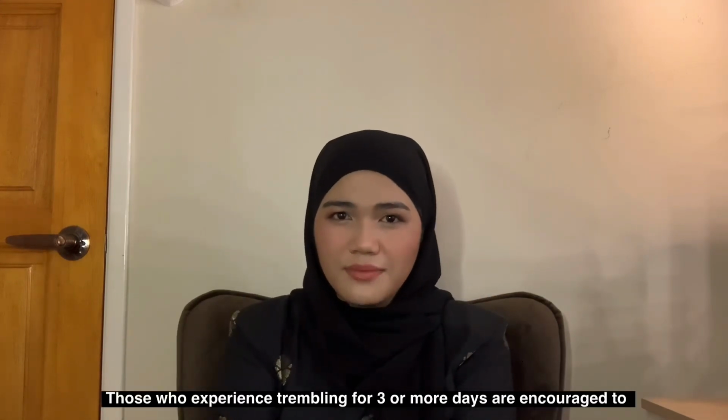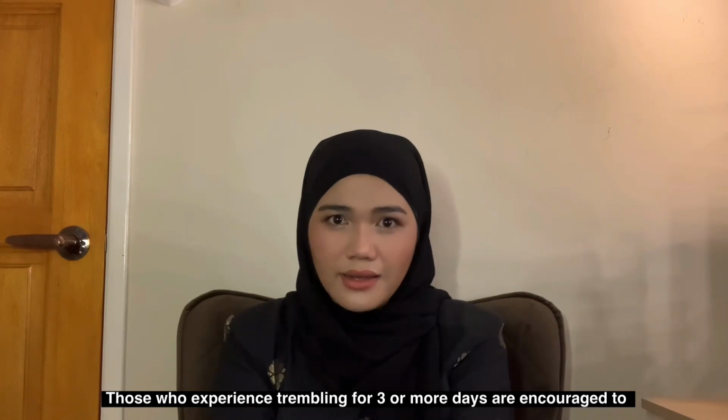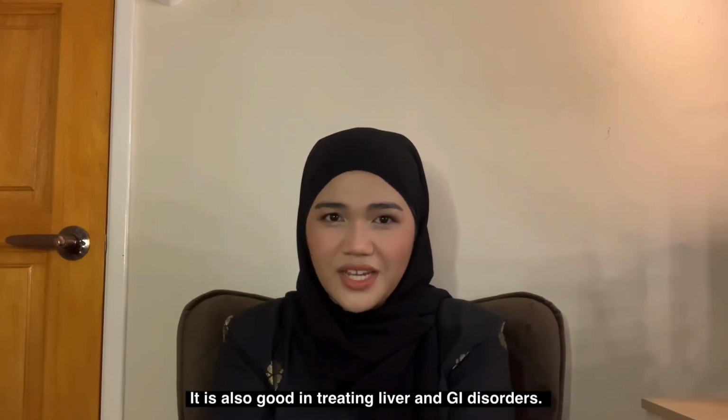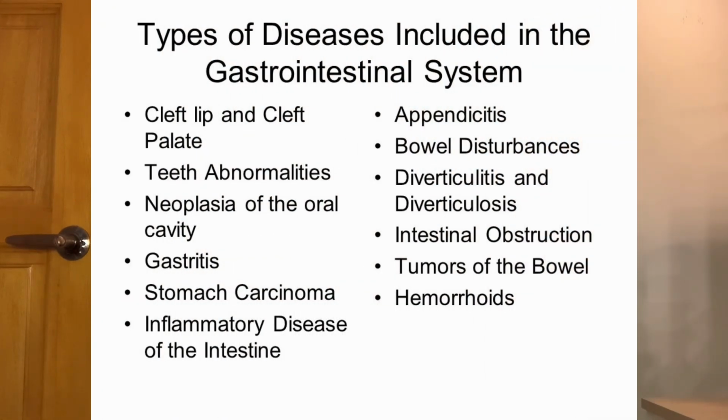Those who experience trembling for 3 or more days are encouraged to use this instead. It is also good in treating liver and G disorders. Here are the types of G disorders.